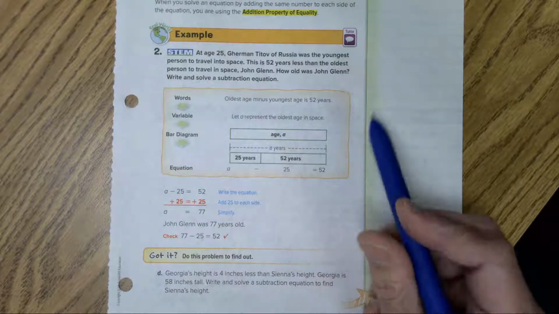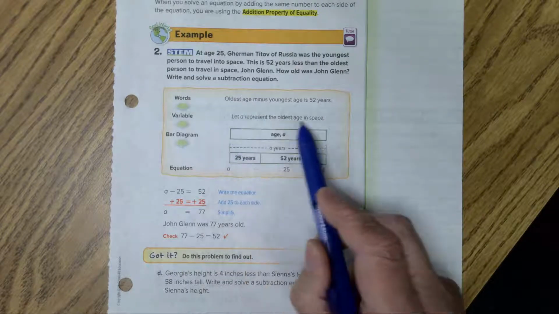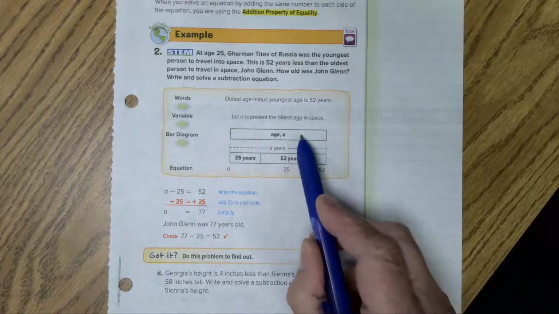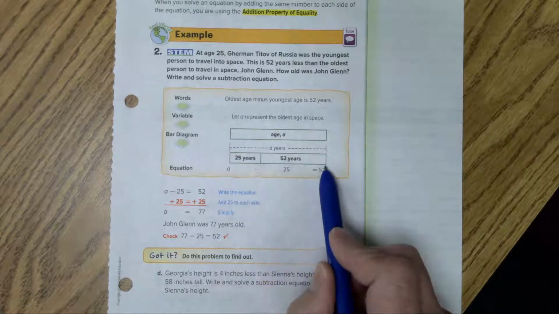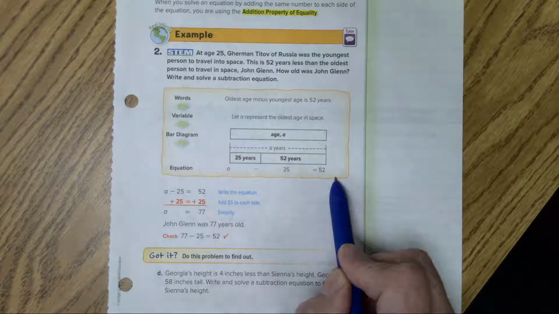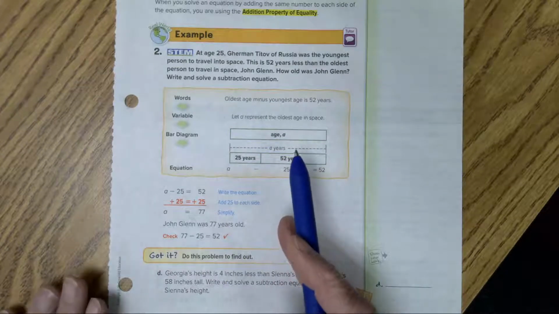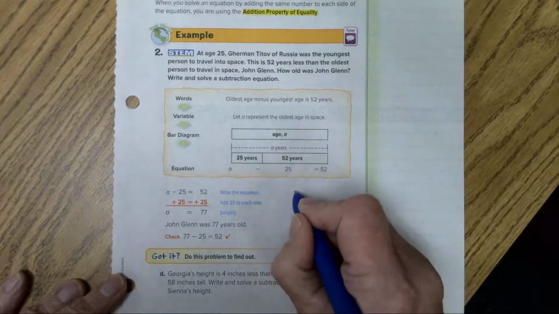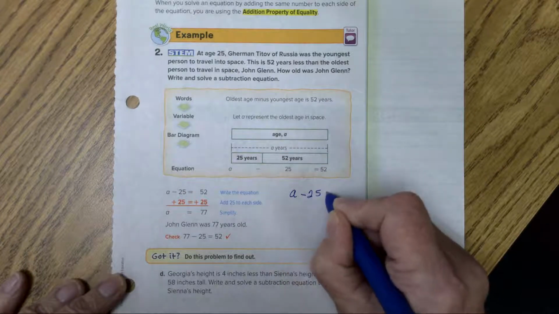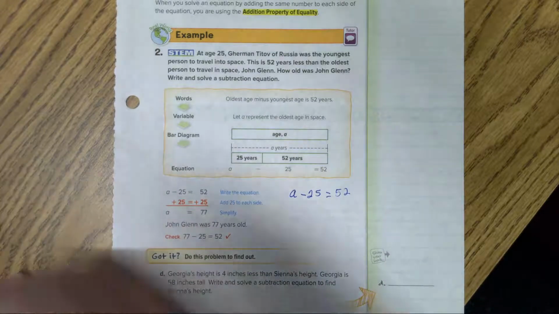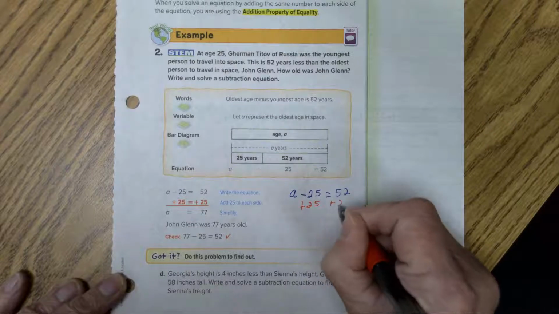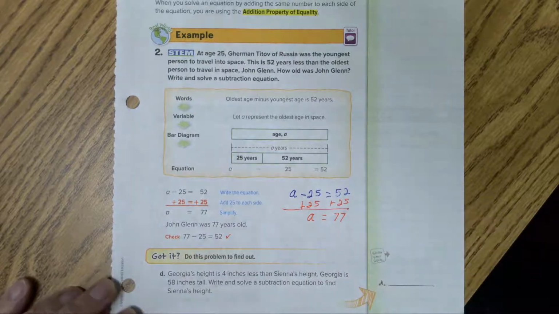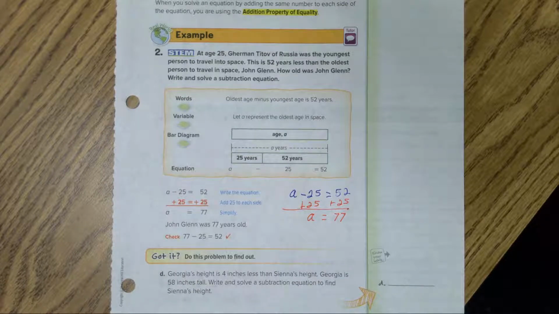All right. Here it tells you to let A represent the oldest age in space. There you are identifying your variable. A minus 25 equals 52. Sometimes it's more confusing when you look at the bar diagrams than when you just write out your equation. You know that John Glenn, A, minus 25 gives you 52. To solve for this equation, you just add 25 to both sides, and you will get the answer A equals 77. So John Glenn was 77 years old. That does seem old for an astronaut.